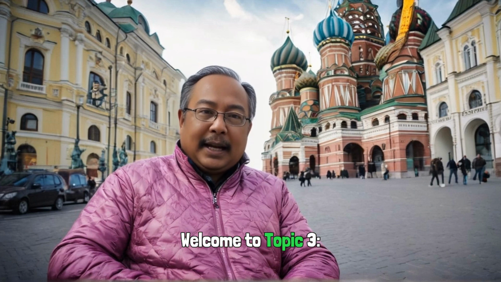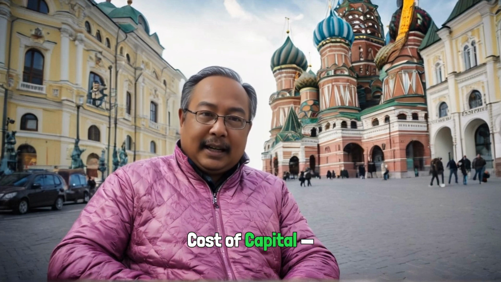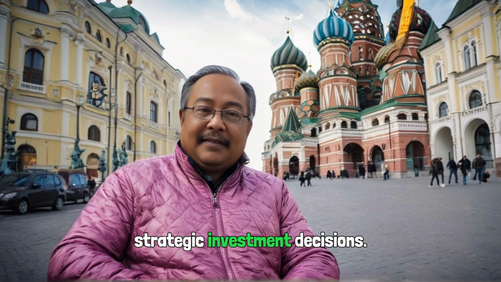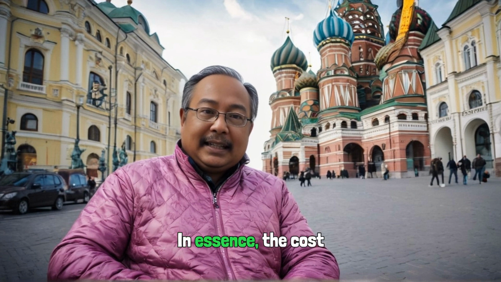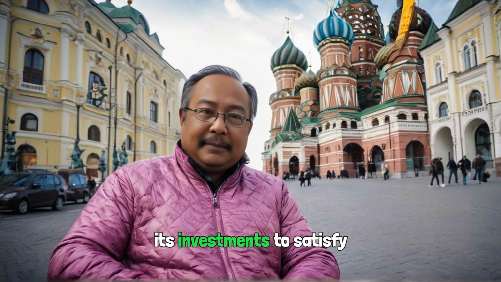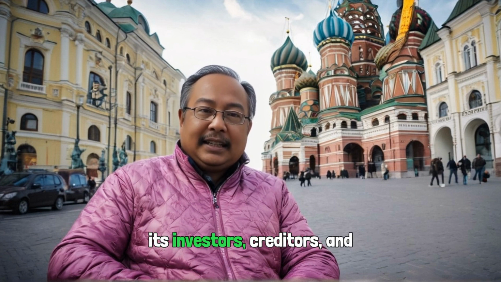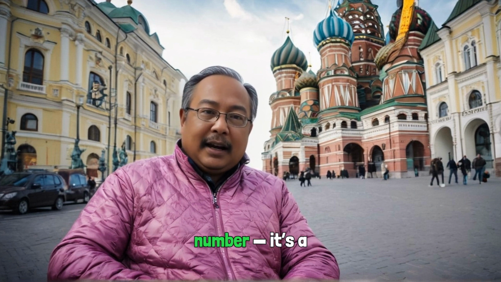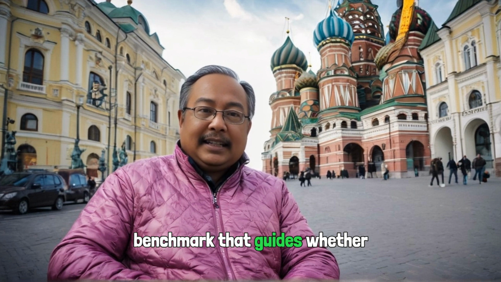Welcome to Topic 3, Cost of Capital, a fundamental concept in corporate finance that plays a critical role in strategic investment decisions. In essence, the cost of capital represents the minimum return that a company must earn on its investments to satisfy its investors, creditors, and other stakeholders. It's not just a number, it's a benchmark that guides whether a project or investment is worthwhile.